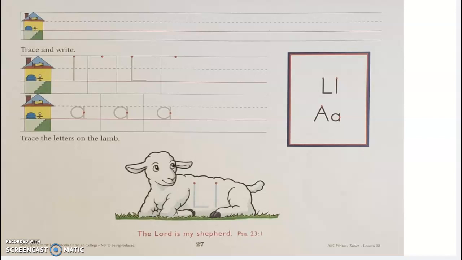Hey guys, this is our ABC writing tablet, pages 27 and 28. We're going to be looking at the letter A, the letter L, and the letter O. So first, let's start by writing our letter L's.